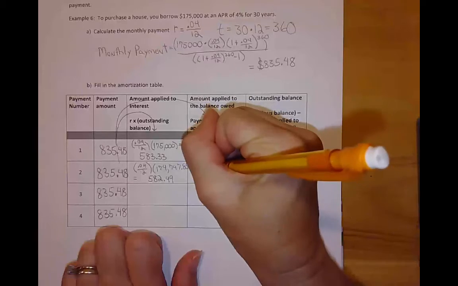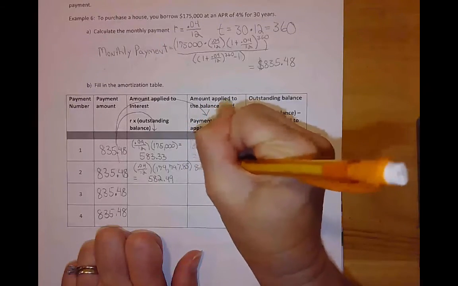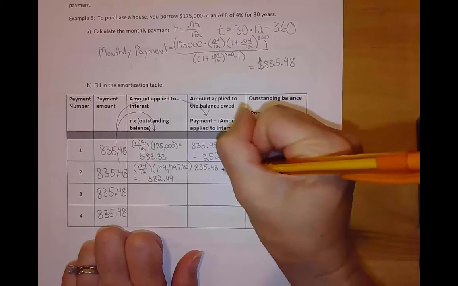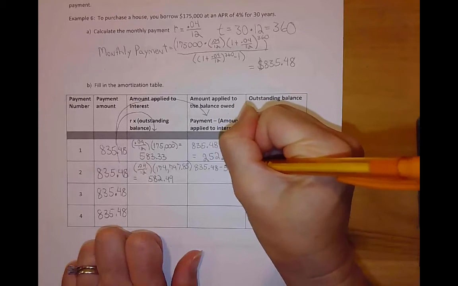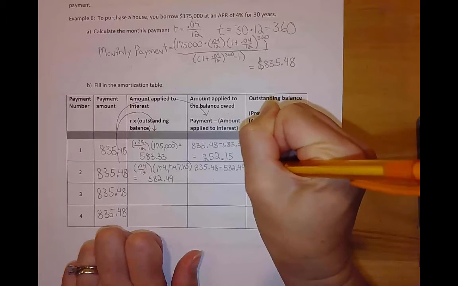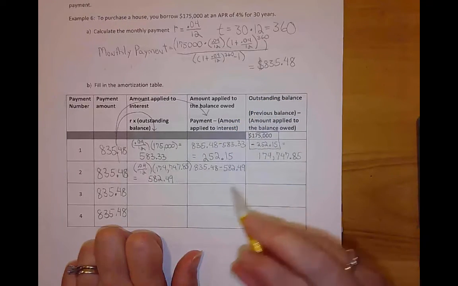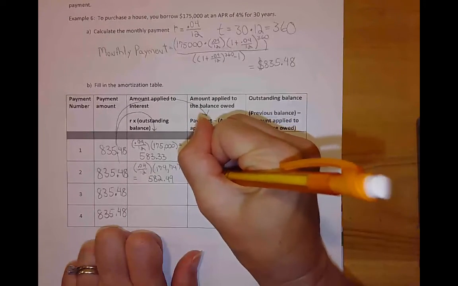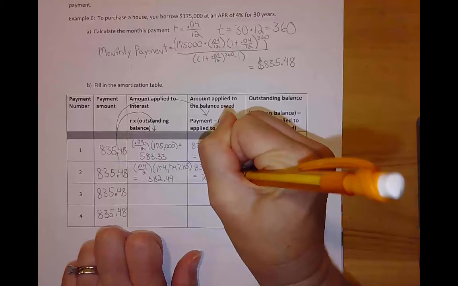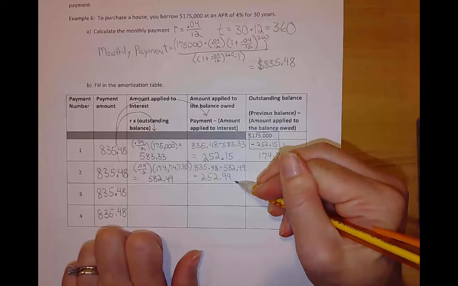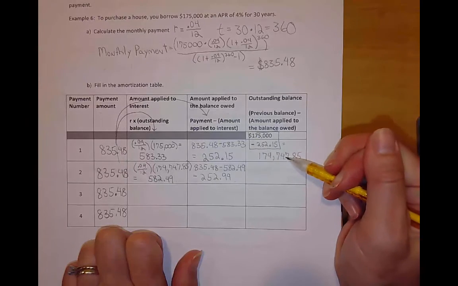The part of the $835.48 payment that goes to reducing the balance is found by taking that payment and subtracting the amount applied to interest. And when we do that, we get $252.99. Look, an extra couple cents is going to reducing our balance.